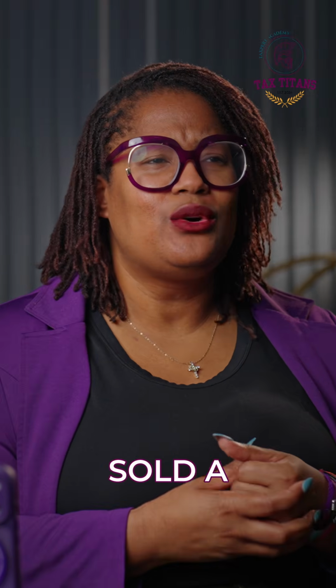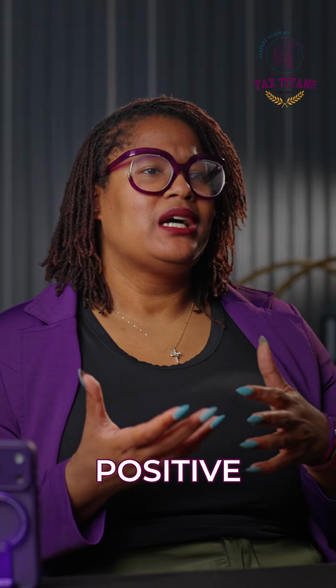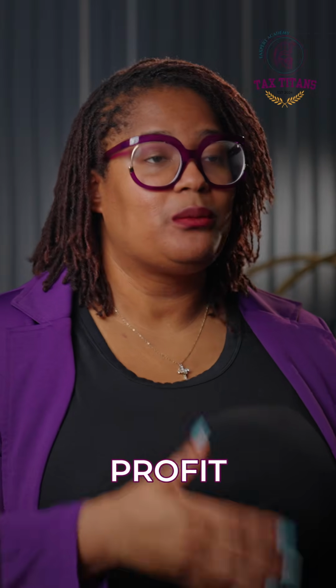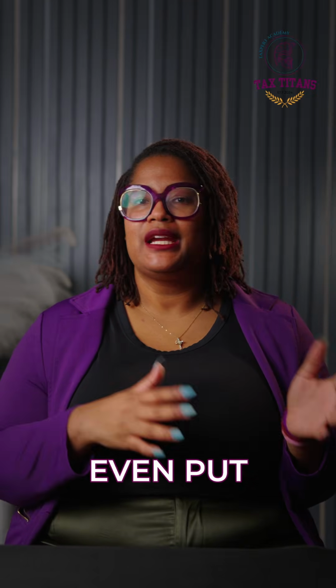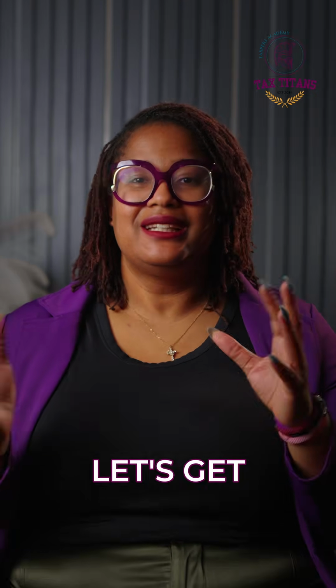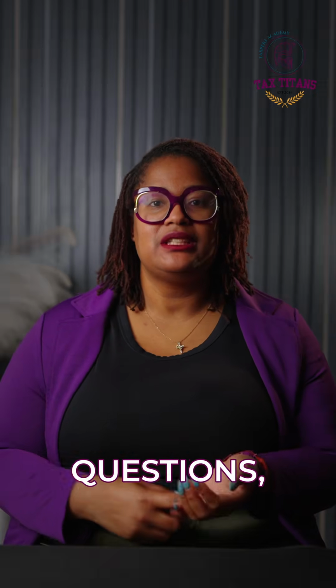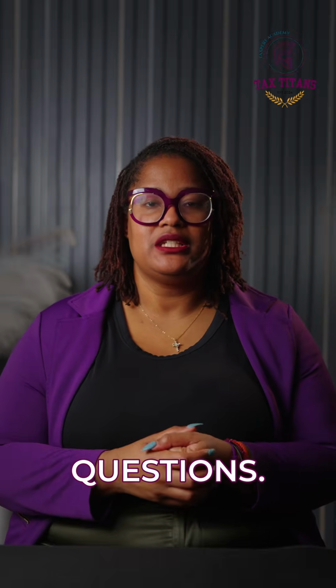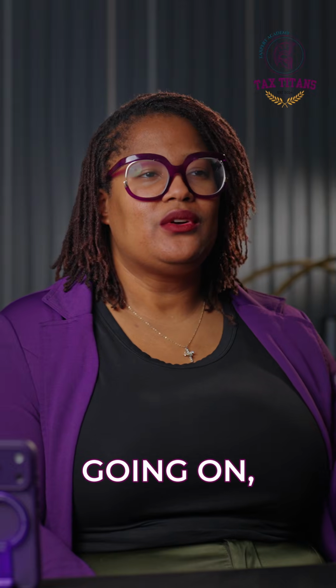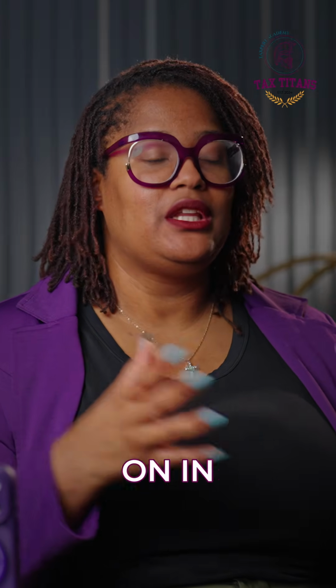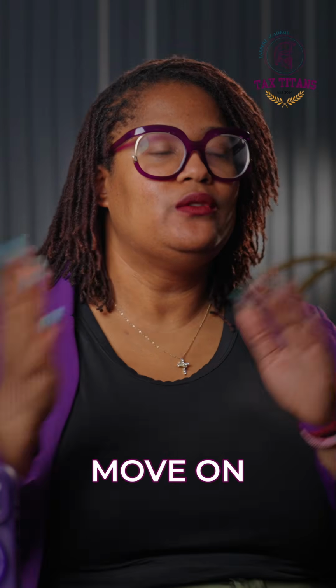Is cost of goods sold a negative number when it should be a positive, or vice versa, depending on how the profit and loss statement is laid out? What's going on in those financial statements before I even put them on the tax return? Let's get those cleaned up. If I have questions, I'm asking the client for answers. If there's a number that is unreasonably high based on what's going on, I'm asking the client for details. I want to know what is going on in those financial statements before I move on to the next step.